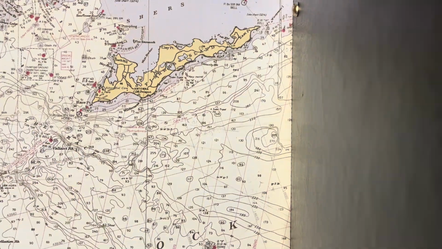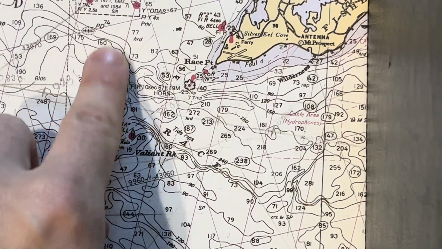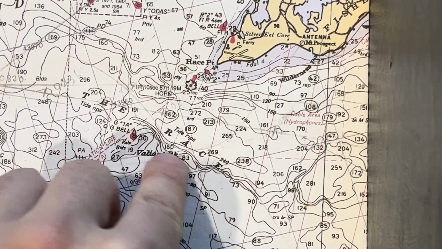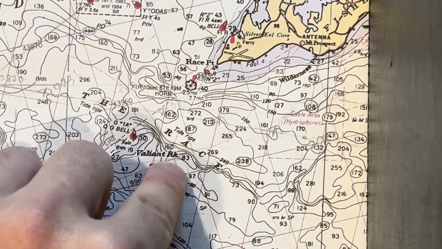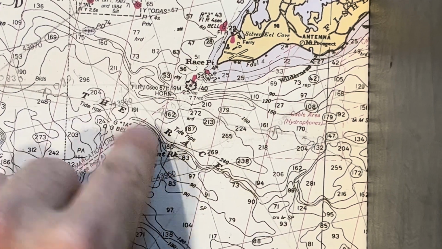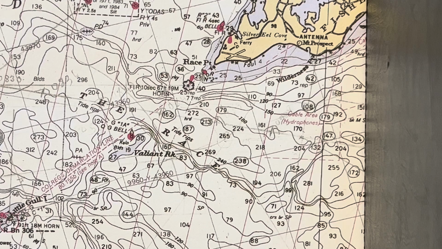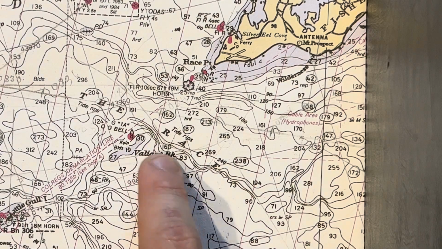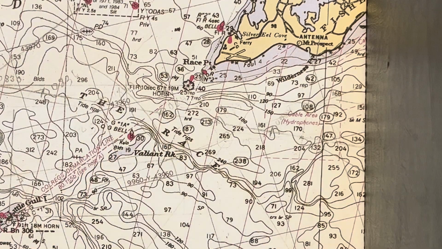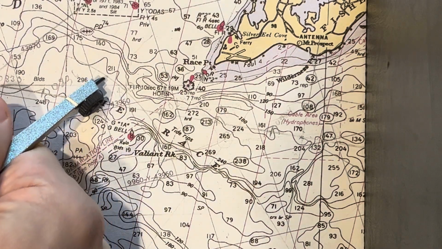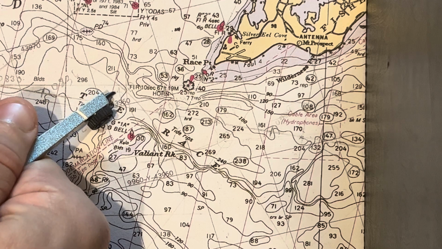I'll zoom in so you can see better. Here's my first arc from Race Point Light, and here's my second from Little Gull Island Light. Now they intersect at 2 different locations because they're both arcs. So you don't know yet whether you are here or here. You have to get a third range before you can have a definitive conclusion about anything.